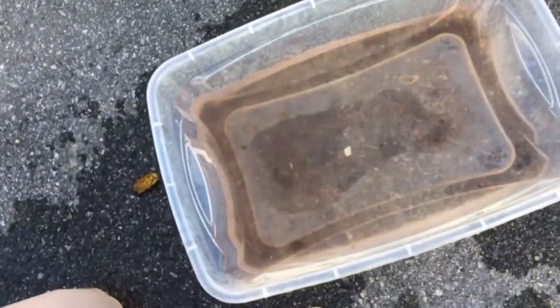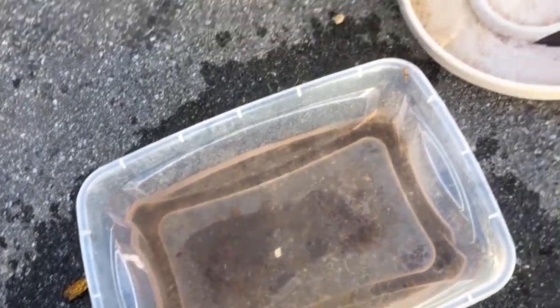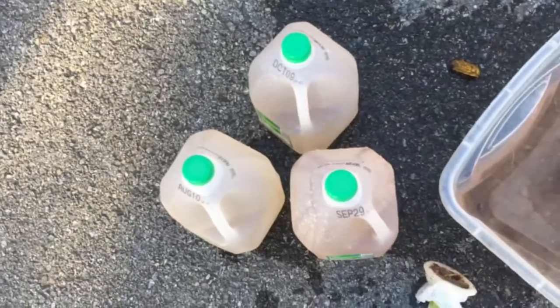This is just the container I got from Lowe's. It's nothing fancy. It's just a plastic container, and I always like to wash it out to get any of the algae and gunkies out of there before it's going to rain again. But I've got so much water now that I'm probably just going to take these back inside for a little bit. But yeah, so there you go. Collecting your own rainwater. It is very easy.